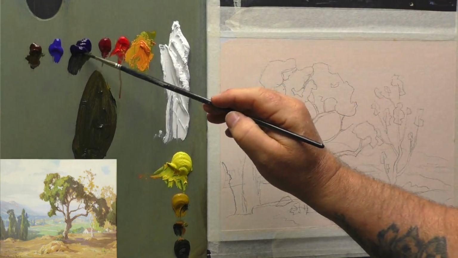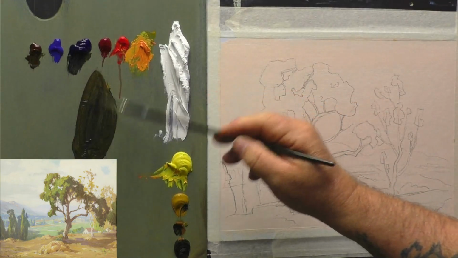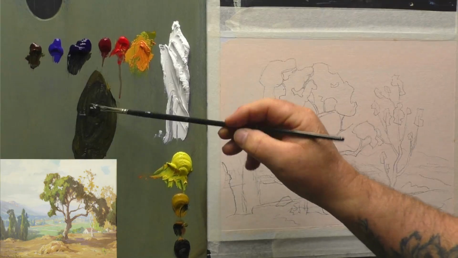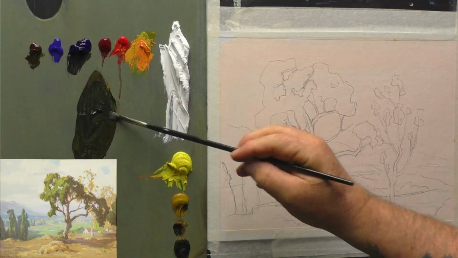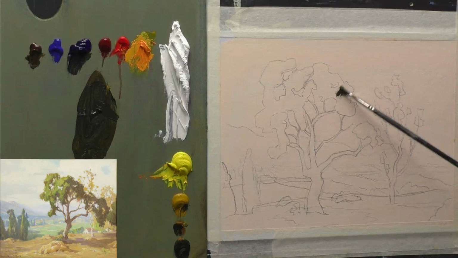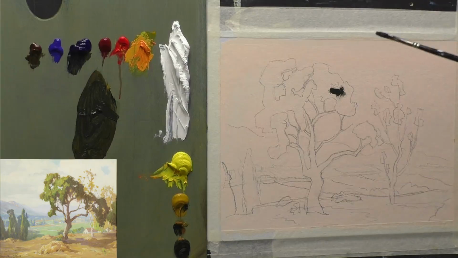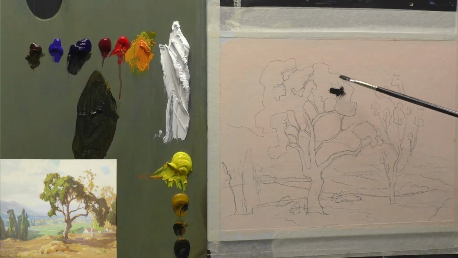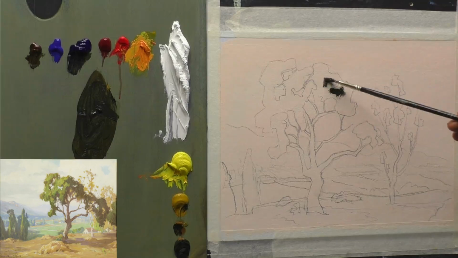This is not quite dark enough, so we'll add some more. Okay. Now I think that, yeah, I will do a shot later on.